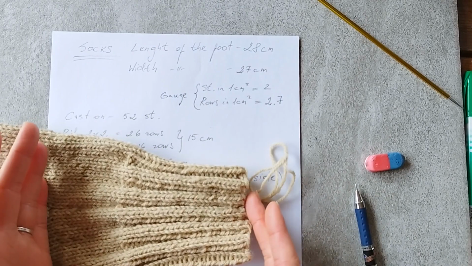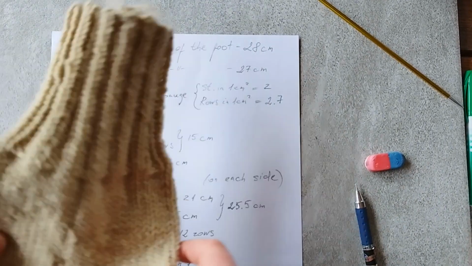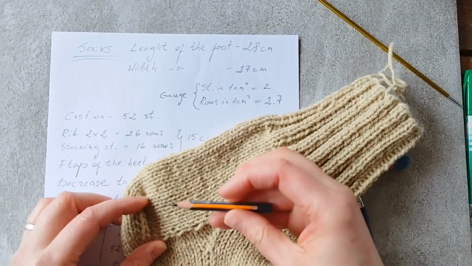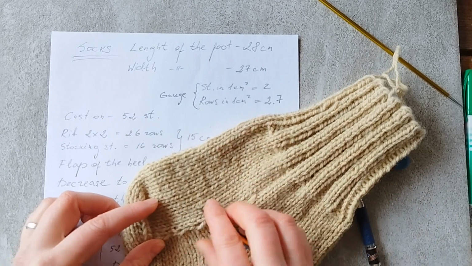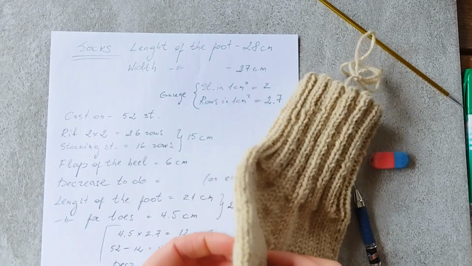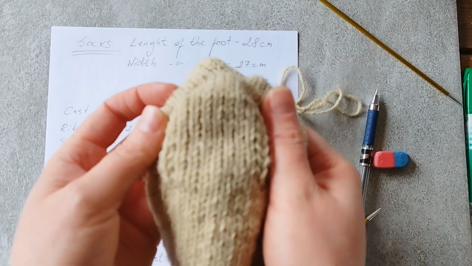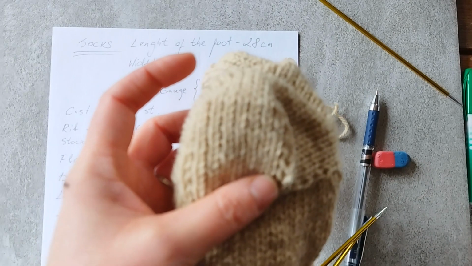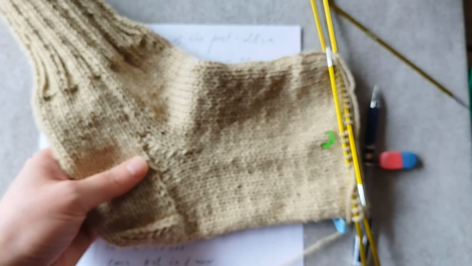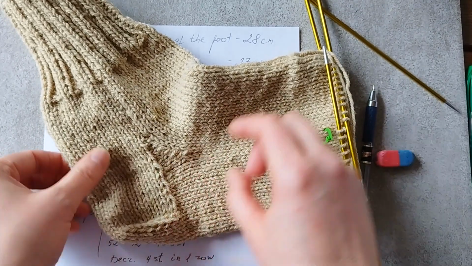Then I moved on to the flap of the heel, which is this part here, this one here, and I knitted 6 centimeters. And then I've done my decrease for the heel there, and moved on to this part there where I did my decreases.